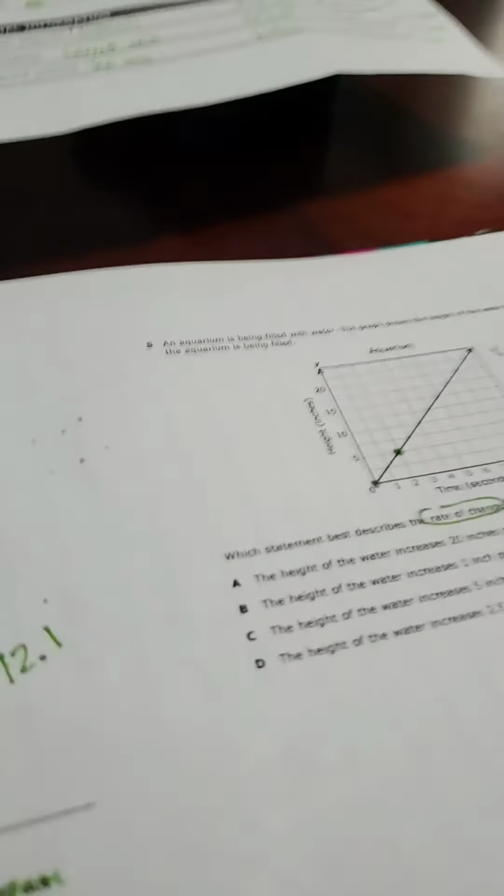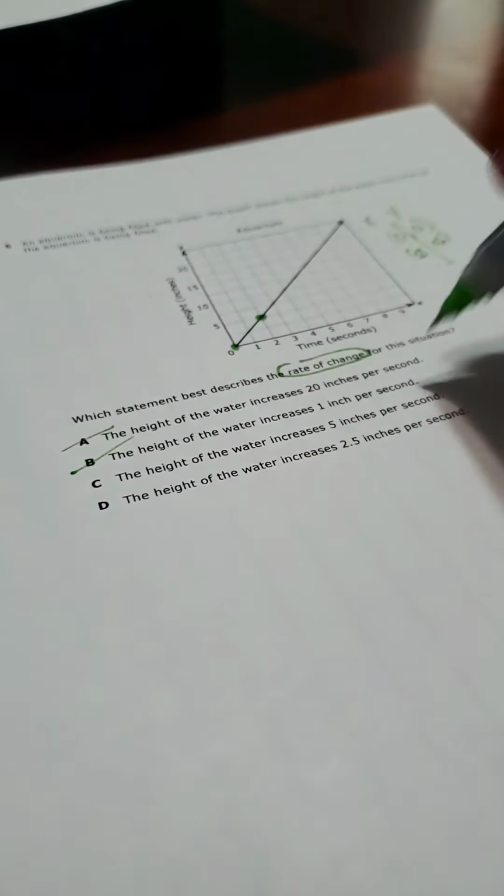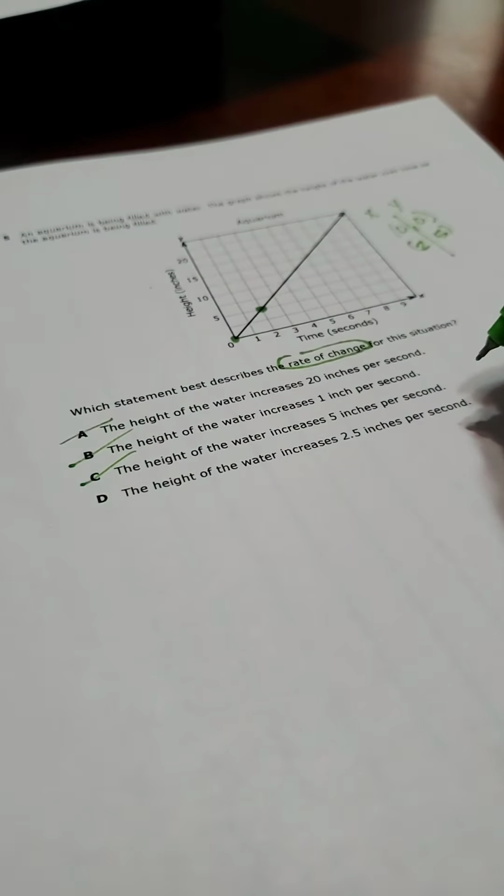So if my slope is 2.5, I'm looking for the one that says 2.5. So 20, nope. 1, nope. 5, nope. 2.5.